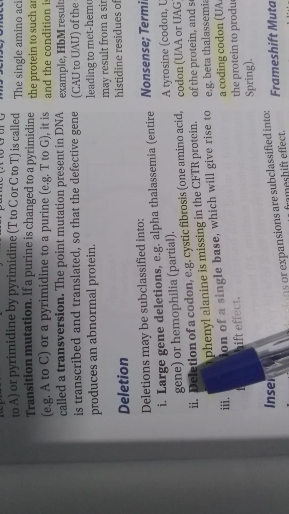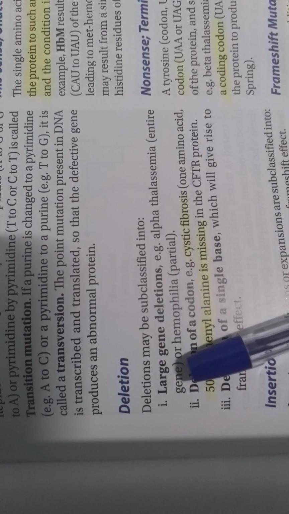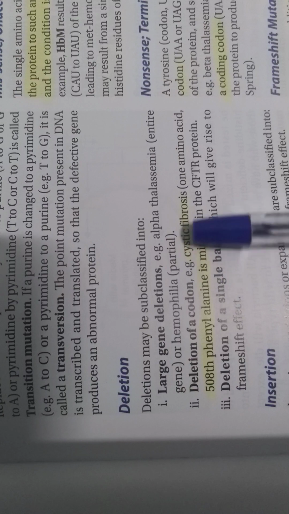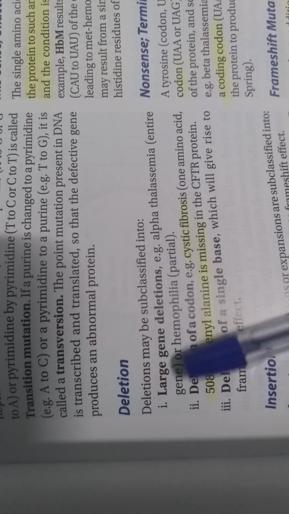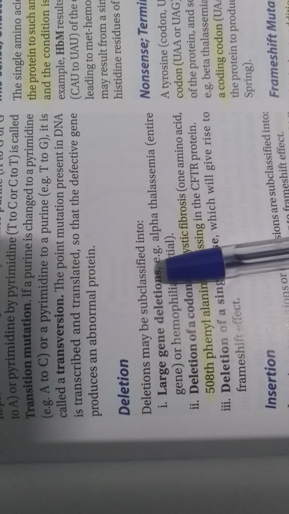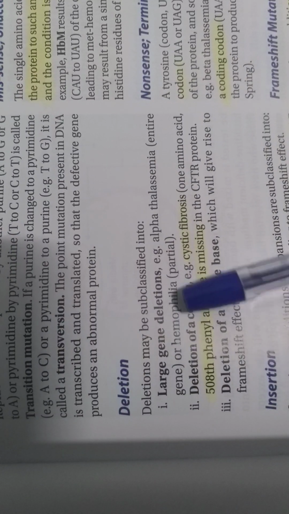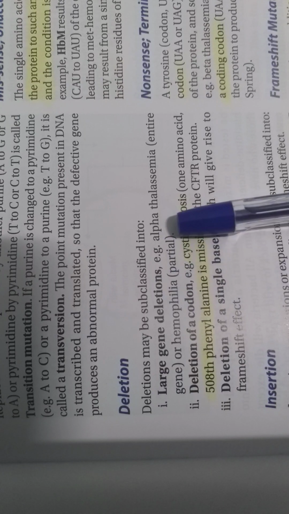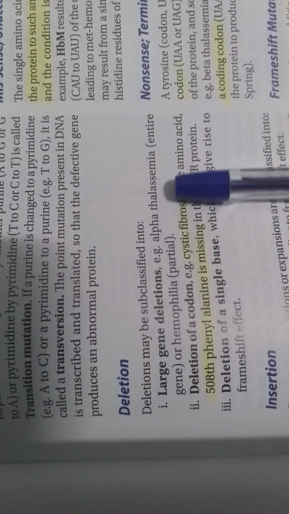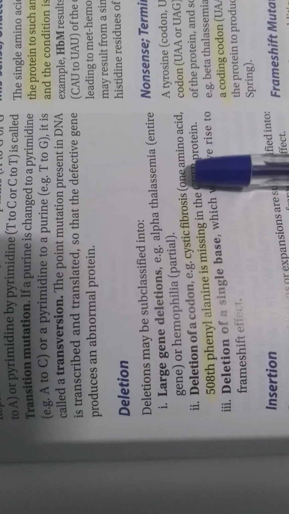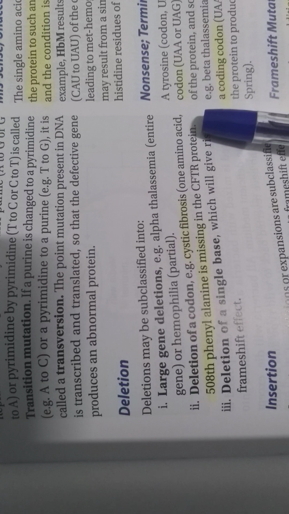The next type of point mutation arises due to deletion. Here the deletion can be of three types. Either a gene can be deleted, or a codon may be deleted, or a single base may be deleted. Large gene deletions are seen in disease conditions such as alpha thalassemia, where the entire gene is removed, or in hemophilia, where partial gene deletion takes place. In the case of deletion of a codon, the disorder that you can associate is cystic fibrosis. Here one amino acid, that is phenylalanine 508, is missing in the CFTR protein.